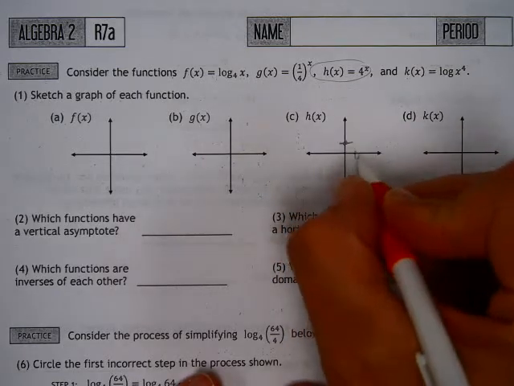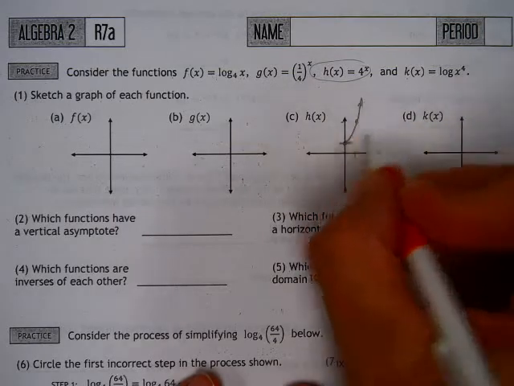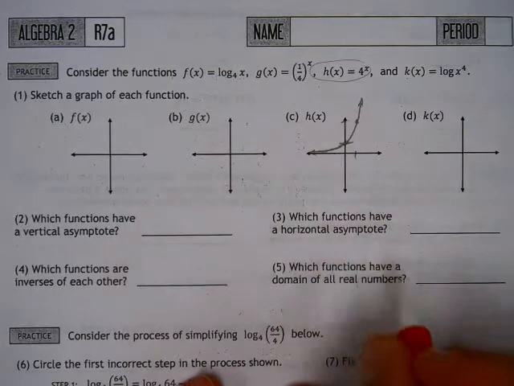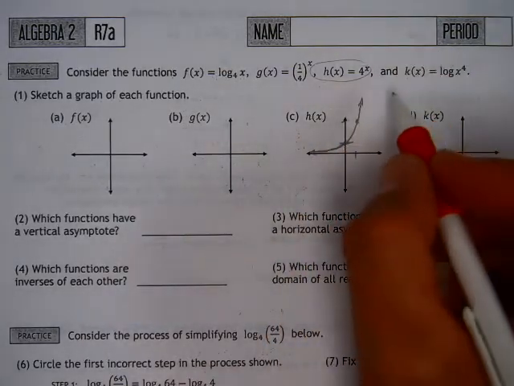If I plug in a 1, I get a 4. I go over 1, I'm up 4. So it's up a ways, and it's going up real steep real quick. But as I go back this way, it's going to get down real quick down to the bottom. So that's your 4 to the power of x.